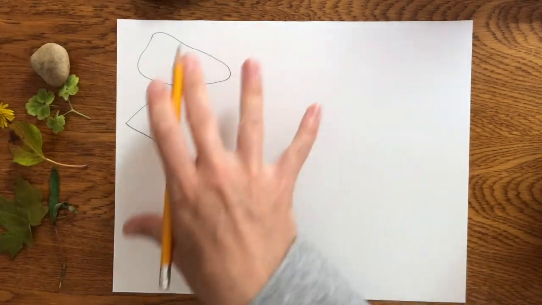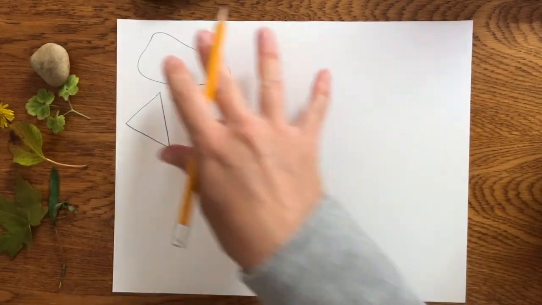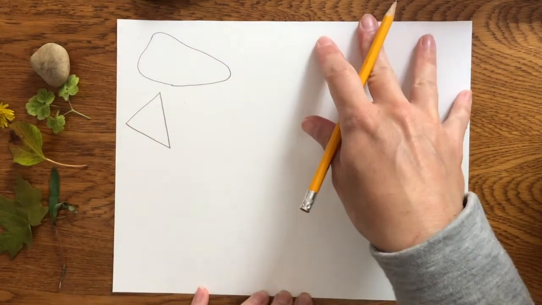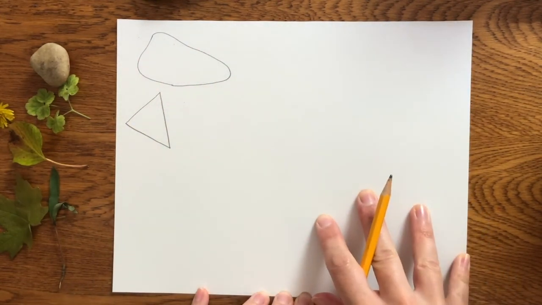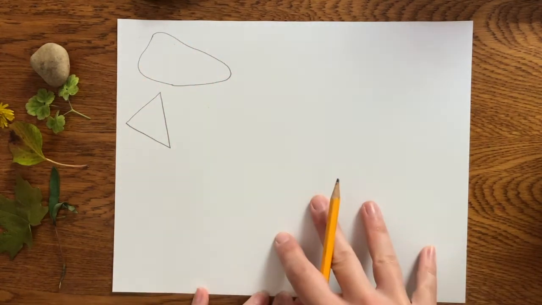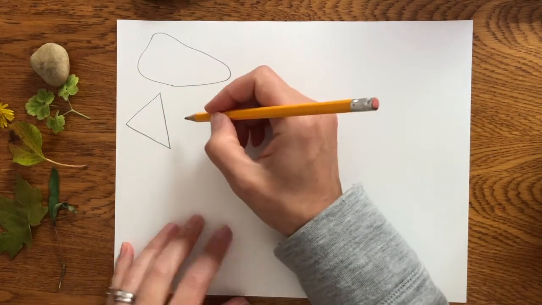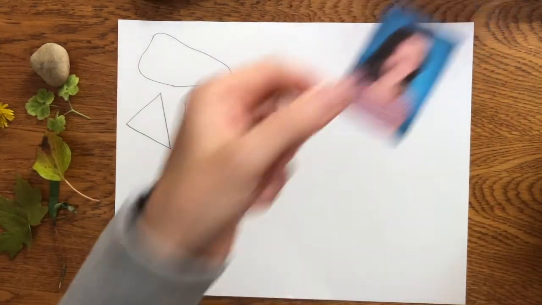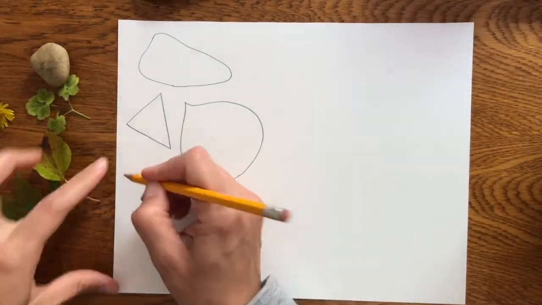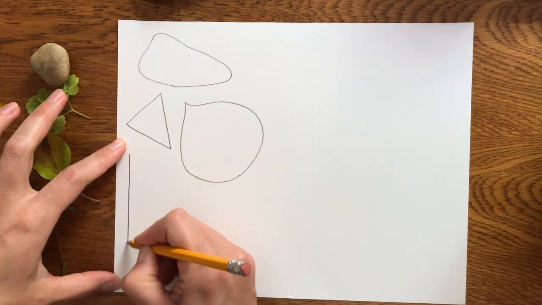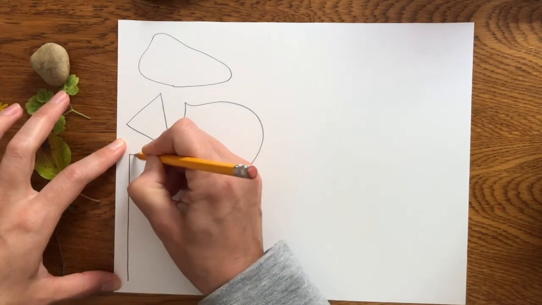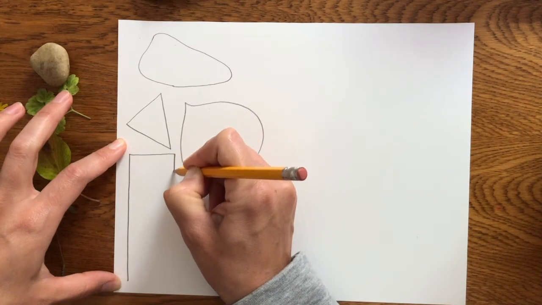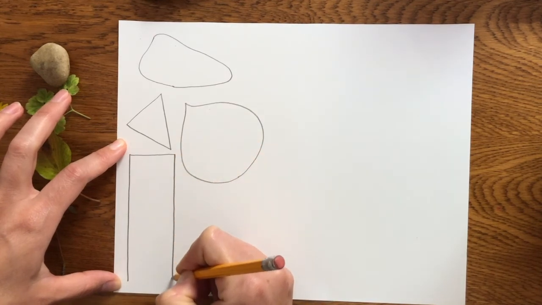I'm going to move on to a geometric shape. Triangle ears, oh yeah. I like to mix the different types of shapes. So I don't want to have all organic shapes over here and all geometric shapes over here. I really like the idea of a mix of the different types of shapes, okay? So I'm going to go with this leaf right here. How about a rectangle? Let's get a rectangle in there. Fill the space over here. I'm thinking through how I can use the space so that I don't leave too much negative space on my paper.